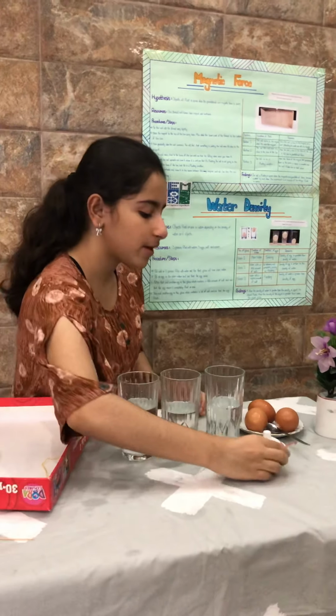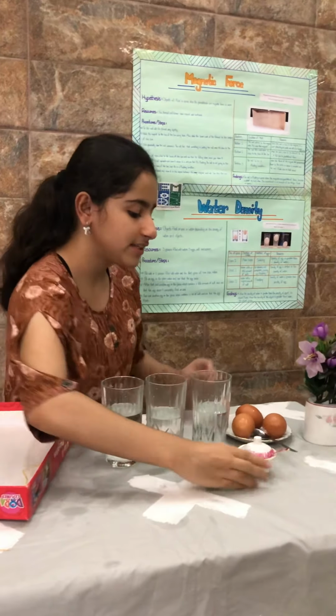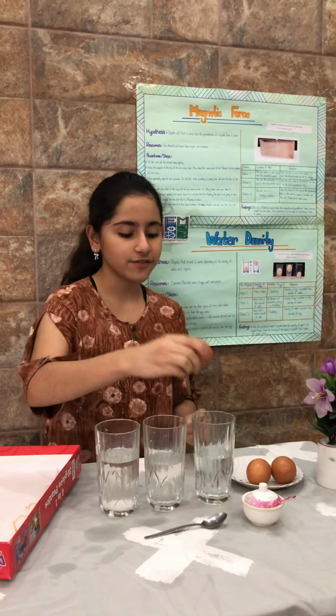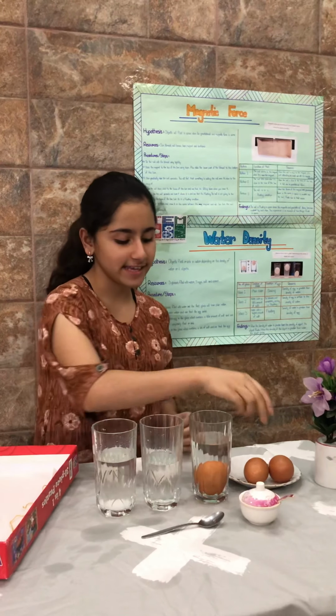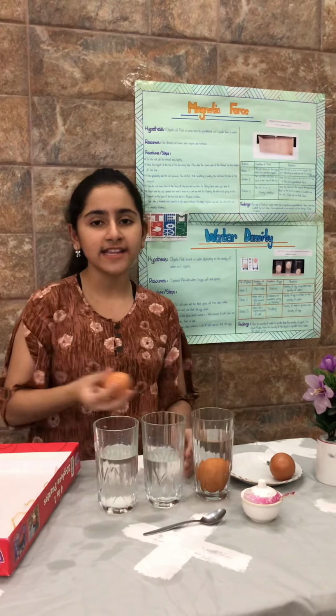Now I will stir it properly using a spoon. Now I will be putting eggs in the 3 glasses. At first I am putting an egg in the first glass containing plain water. See that the egg is sinking. Now I will put another egg in the second glass.